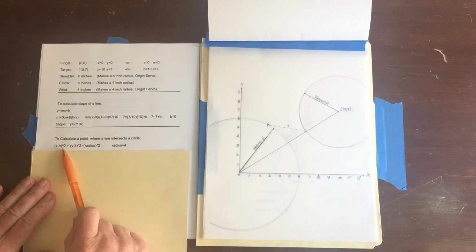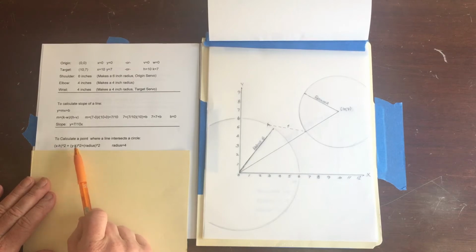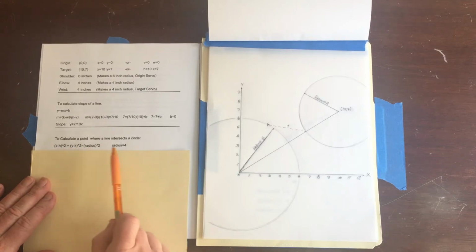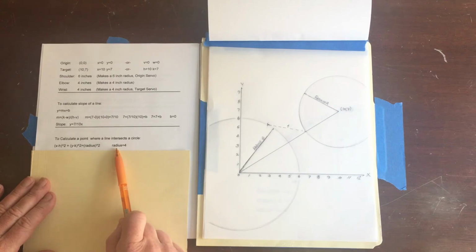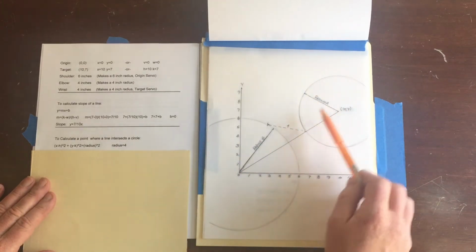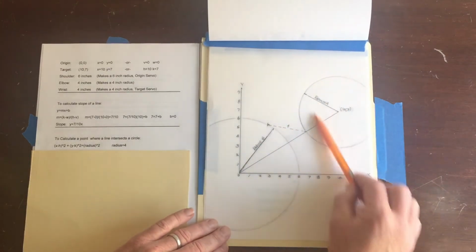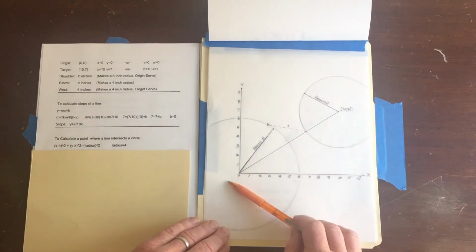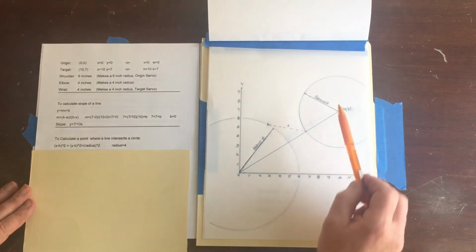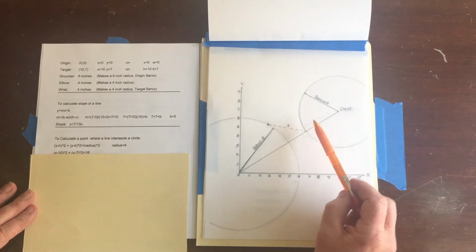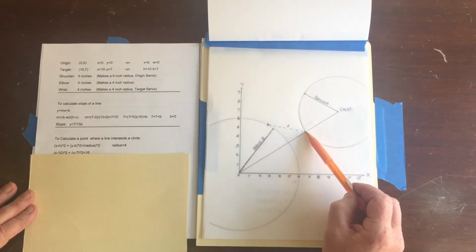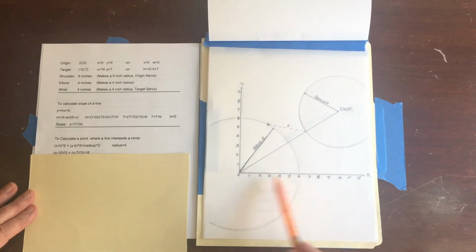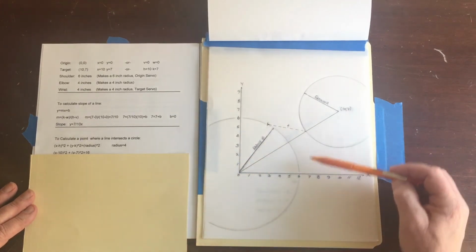X minus h squared plus y minus k squared is equal to the radius squared. In this case, we know the radius is 4 because we're starting from the target circle. In inverse kinematics, you have to go from the target backwards. So given that, again, we're trying to find this point. You know, is it 6 over? Is it 6.5? How far up is it?